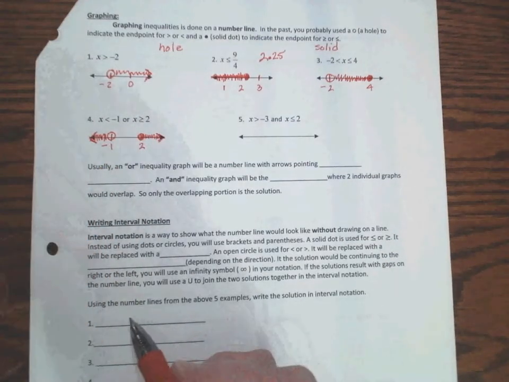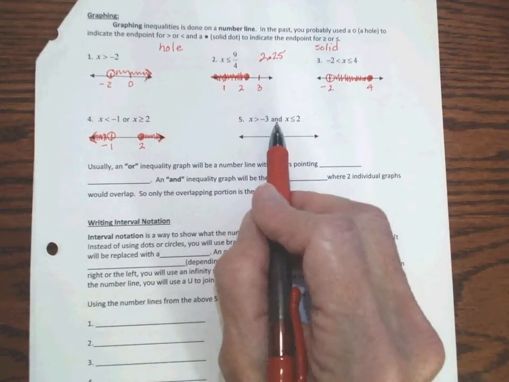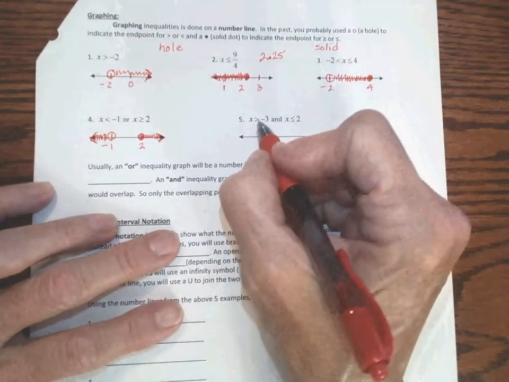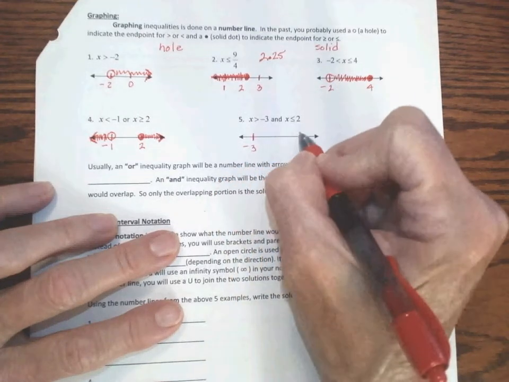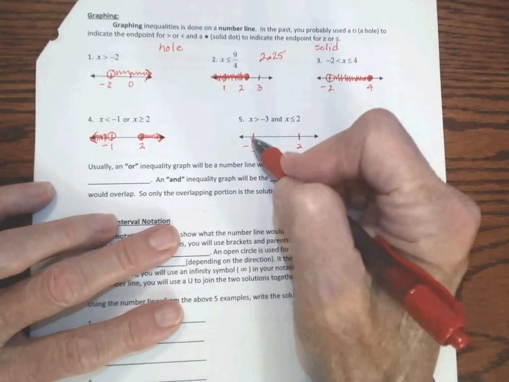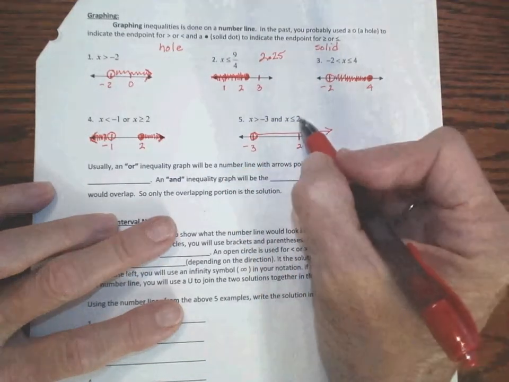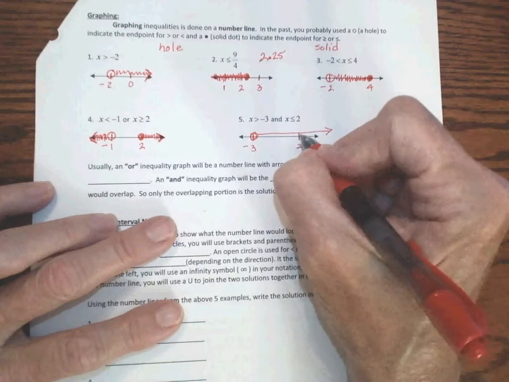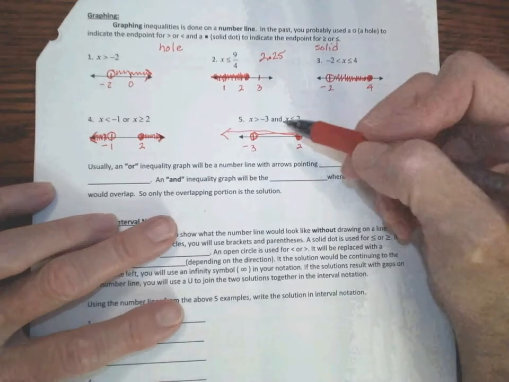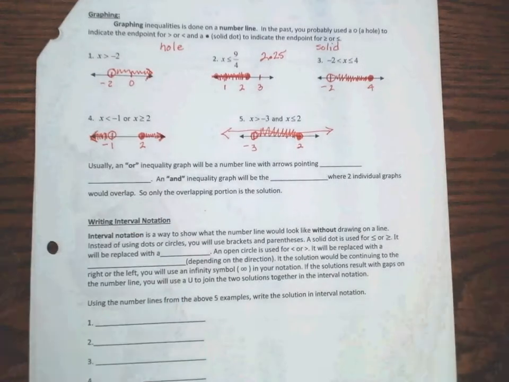Okay? Now we'll go to this one, and it says AND. So this time we're going to be looking for the place on the graph where both are satisfied, where both cross. Okay, so this one I'm going to locate -3, and I'm going to locate +2. So now I want to go greater, so I'm going to go to the right of -3, so it's going to go that way. And then I'm going to go to the left of +2, and it's going to have a solid dot, and I'm going to go this way. So I look for the place where they overlap. So my answer would be graphed right here in between these two.